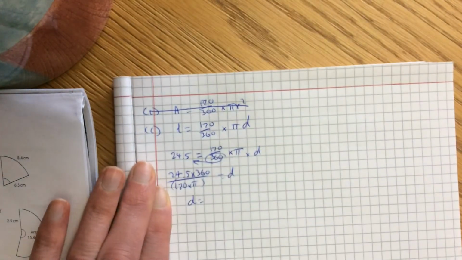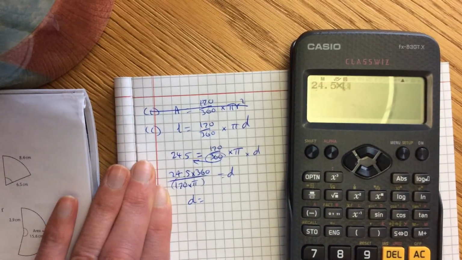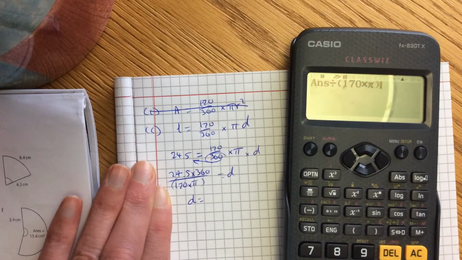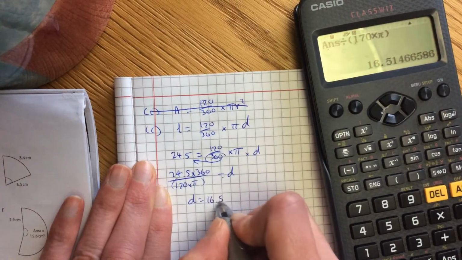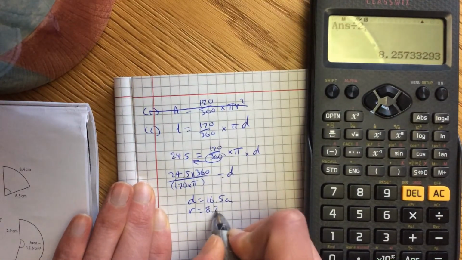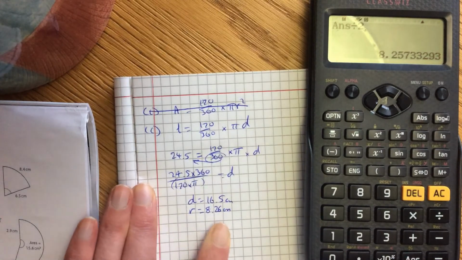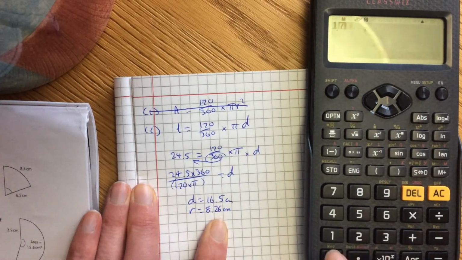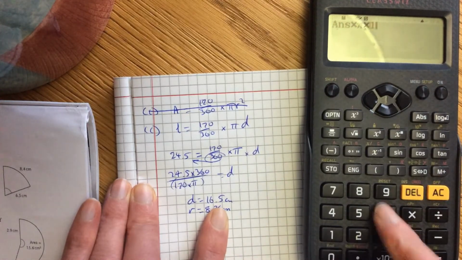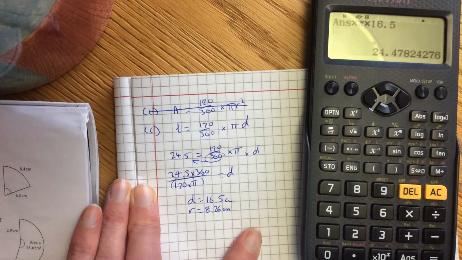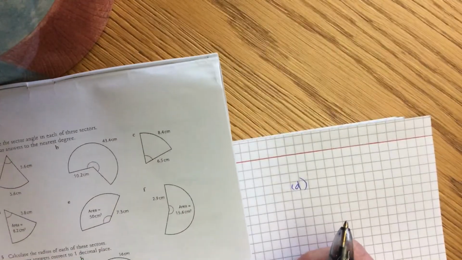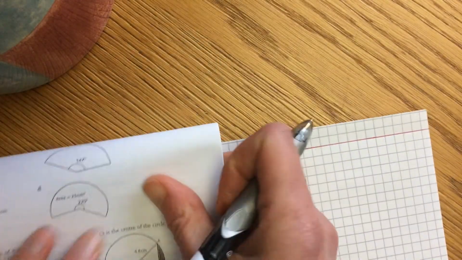So diameter equals 24.5 times 360 divided by 170 times pi, and you bracket that bottom line to give you a diameter of 16.5 centimetres. So the radius is half that, so 8.26 centimetres. I'm going to double check it. So it's 170 degrees out of 360, times it by pi, times it by the diameter, giving you a length of 24.5. And the last one is a wee area one, if I can just get it up here.